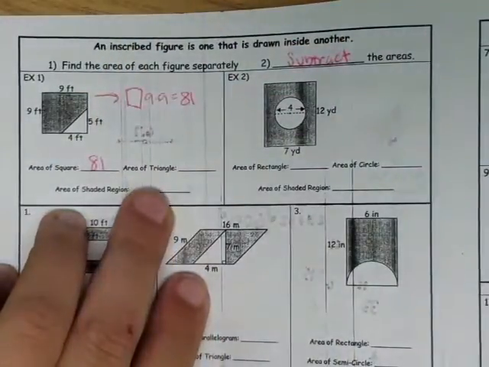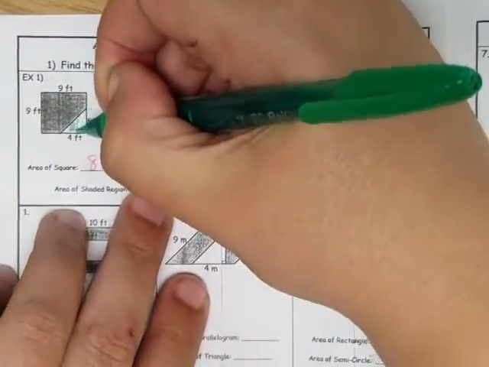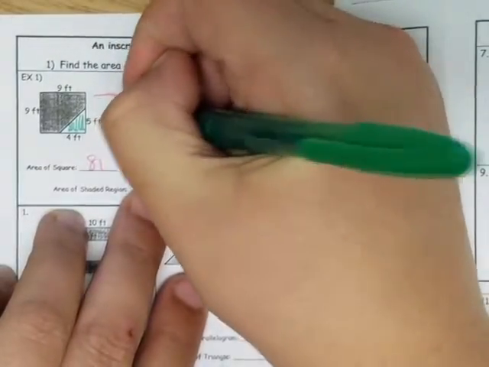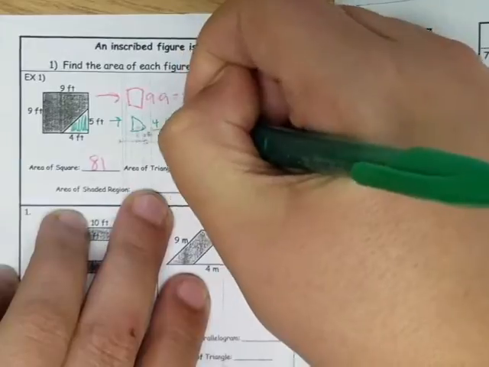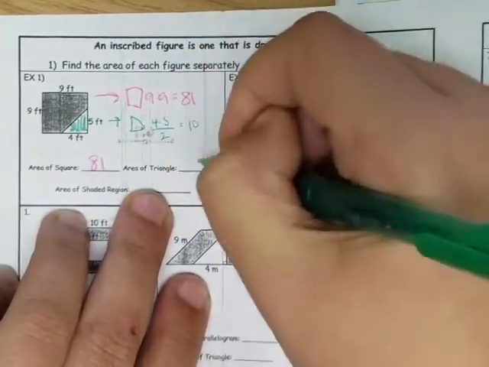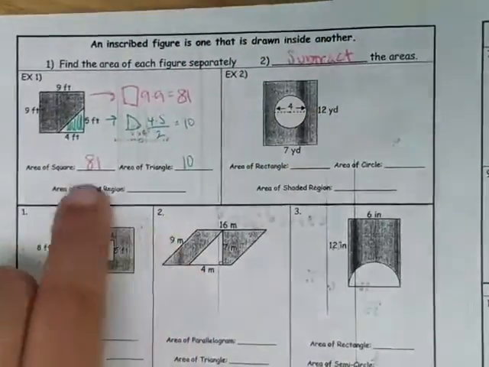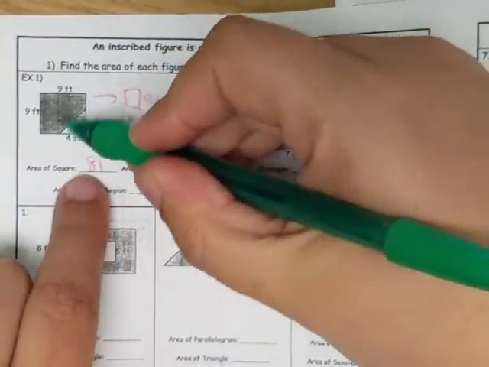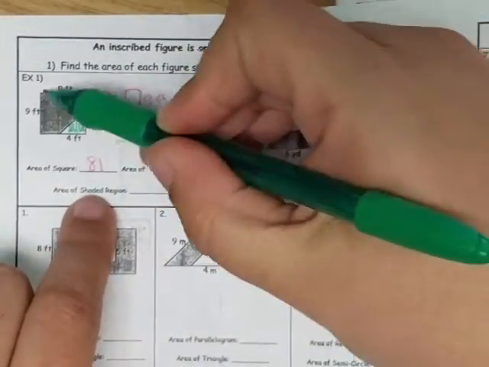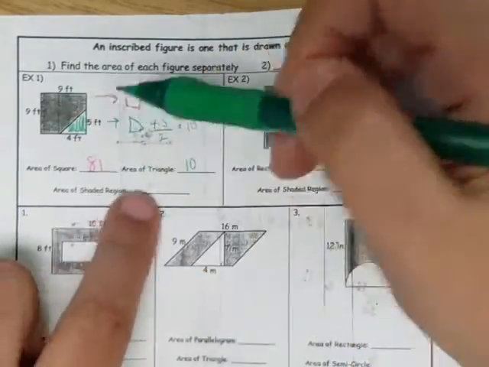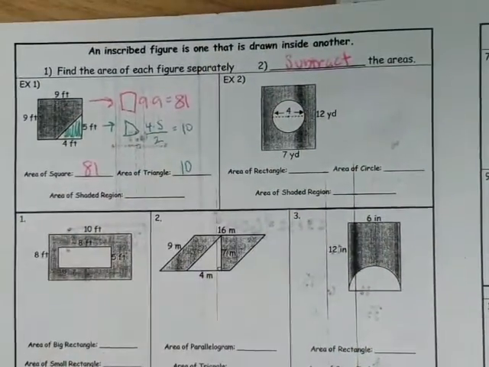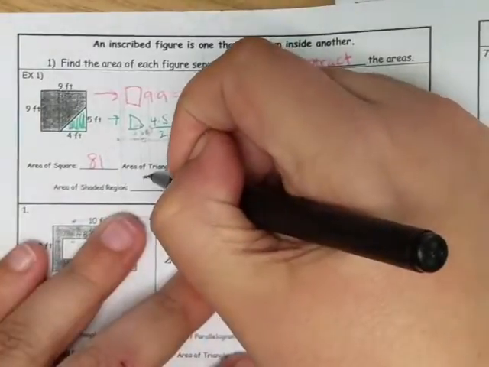And then the area of the triangle is right here, which it looks like it tells us is a 4 by 5. So 4 times 5 divided by 2, well, that's 20, and then that's 10. So there's my triangle. And then, because I only want the shaded region, I'm going to take the big square and subtract the small triangle, and it leaves me with this shaded region. So 81 minus 10 gives me 71 feet squared.